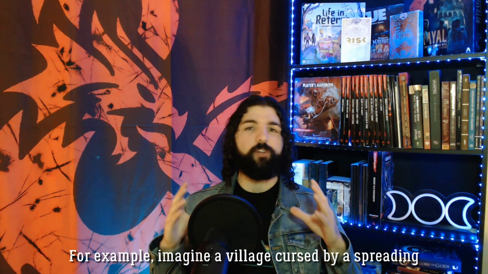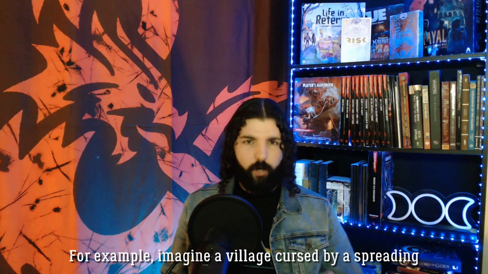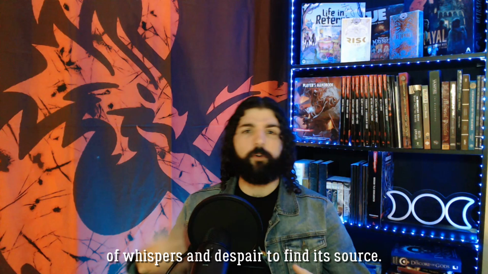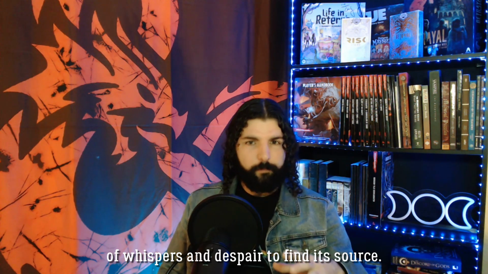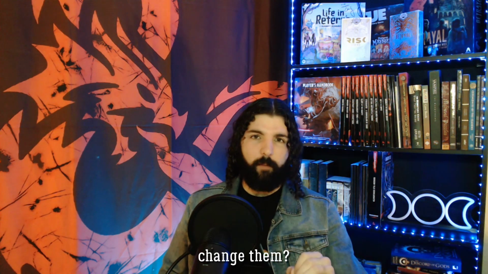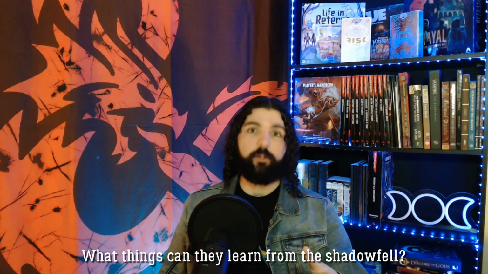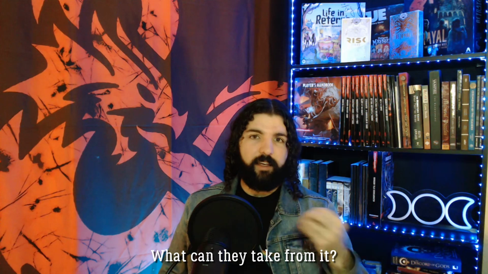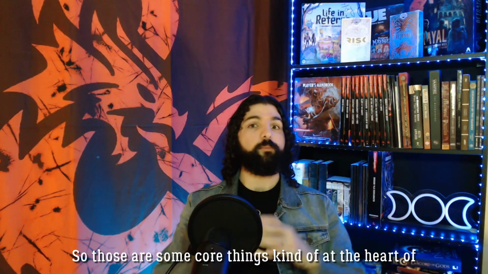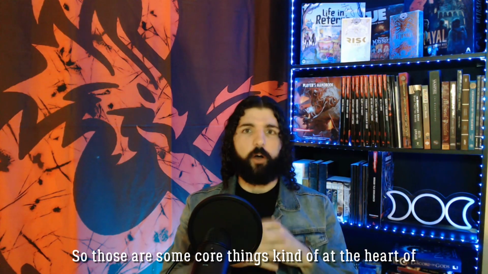For example, imagine a village cursed by a spreading darkness. The party ventures deep into the Shadowfell, a land of whispers and despair, to find its source. But what happens when the land itself begins to change them? What things can they learn from the Shadowfell? What can they take from it that makes them different from where they started? So those are some core things at the heart of a Voyage and Return.